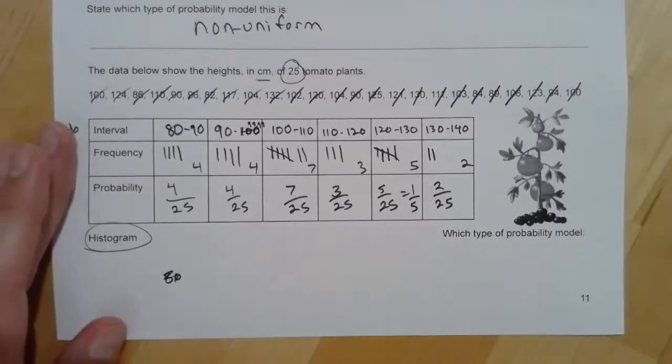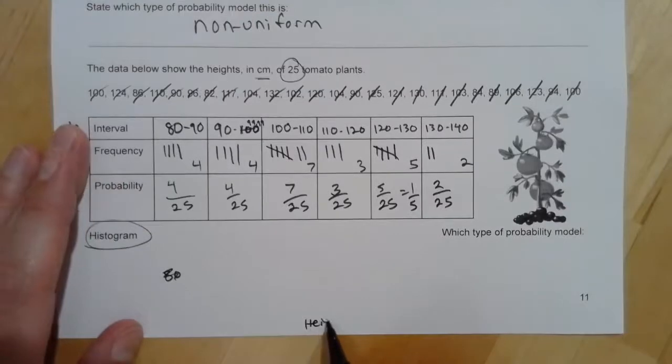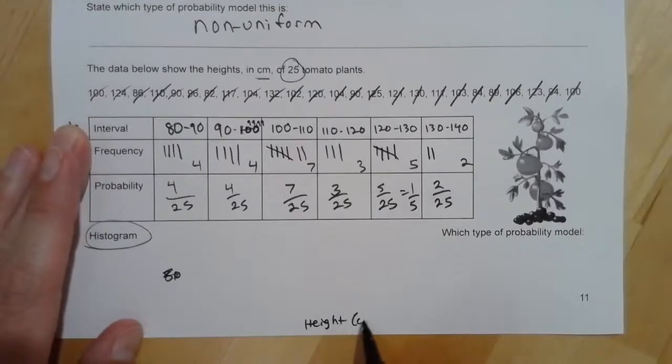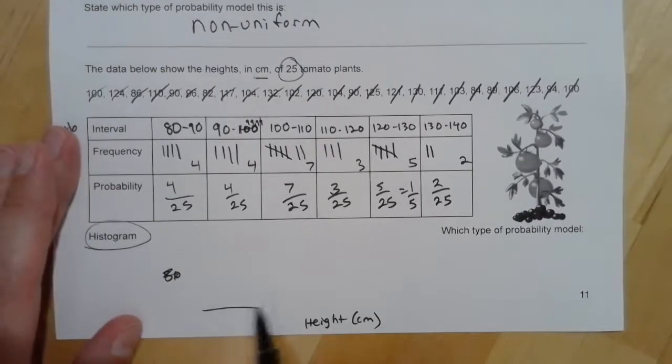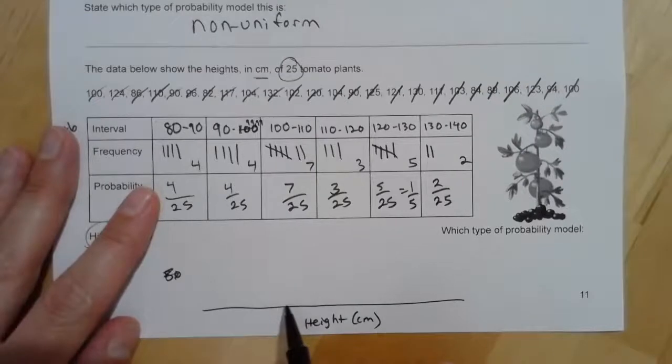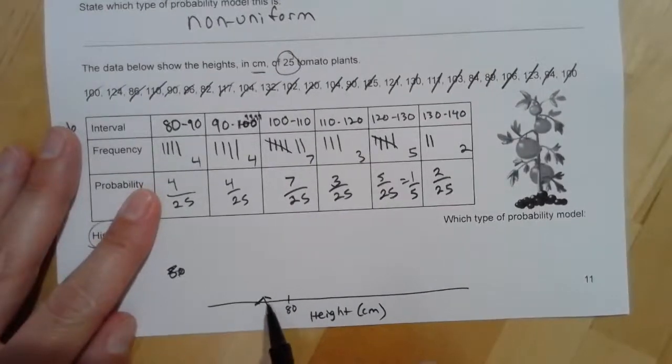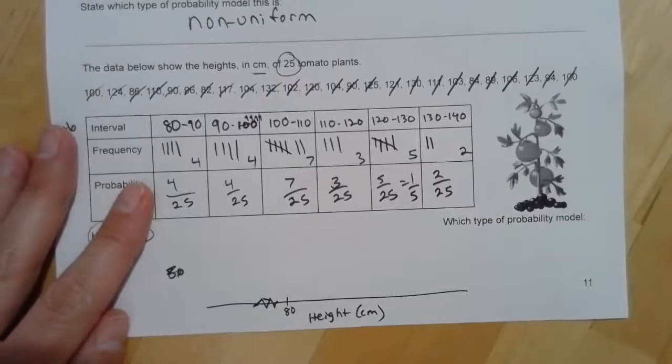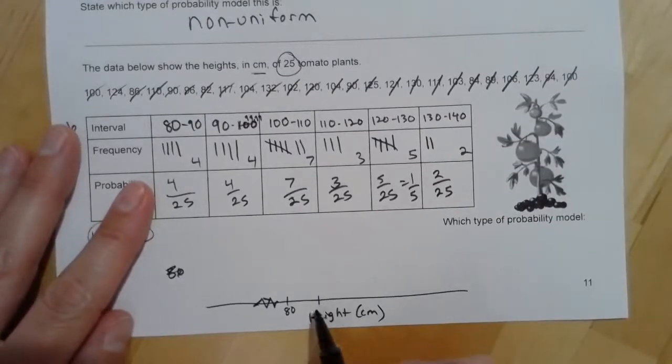We're going to have the height, and our unit is centimeters, and that's going to go at the very bottom. We're not going to go all the way down to where the height is 0, so we're just going to start with the height being 80. So I'm just going to do a little jagged line here, which means we skipped something. Okay, so we're going to go 80 and 90 and 100 and so on.